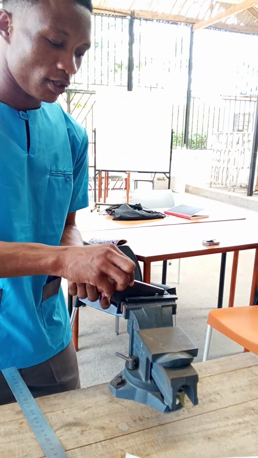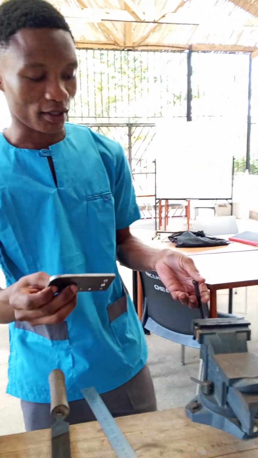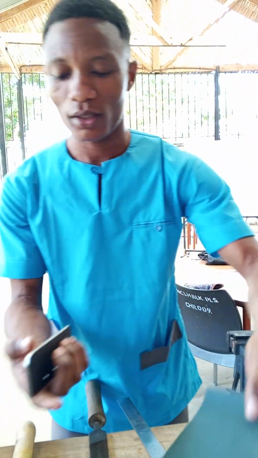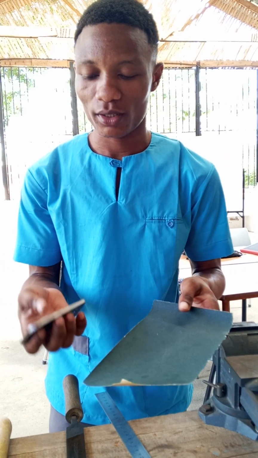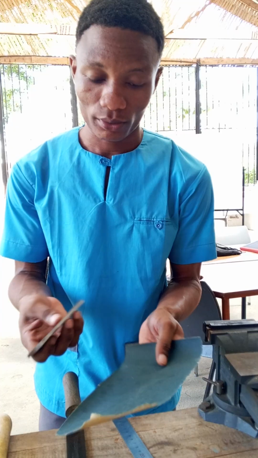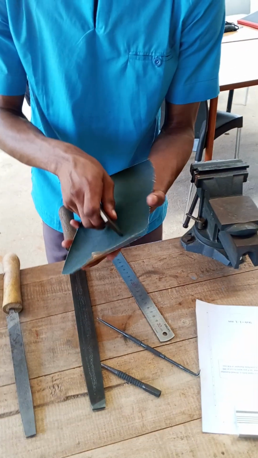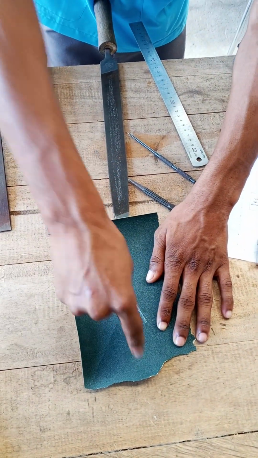As you end up having a curve like this, you can use this sandpaper to smooth your workpiece. You can just start here where we have a curve, smoothing it all through.